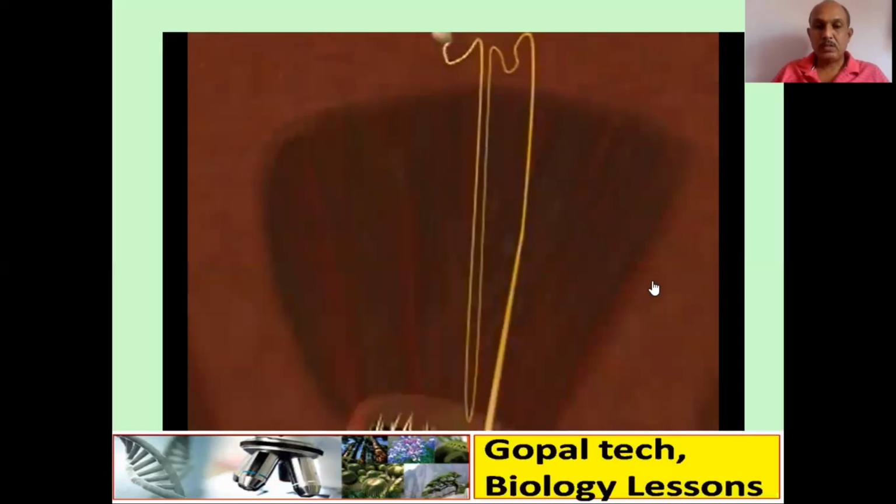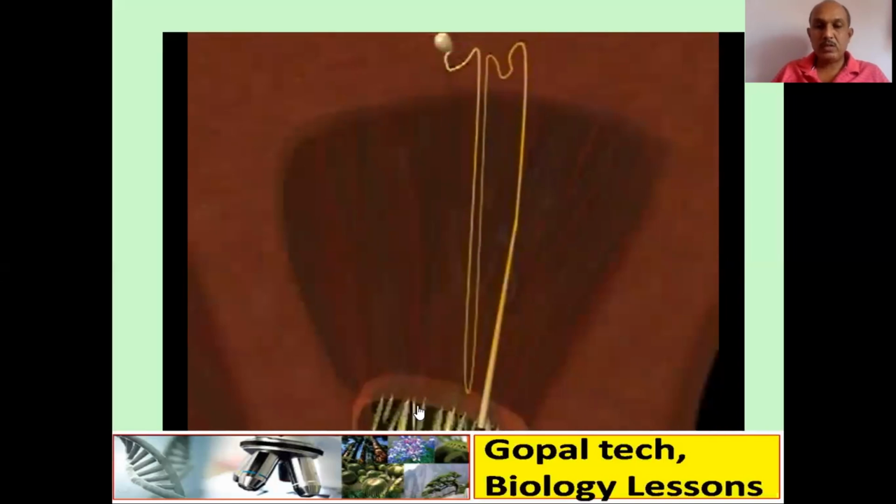So here the useful materials get reabsorbed, and here the waste material, that is in the form of urine, will come. The coiled part of the nephron makes sure that glucose doesn't escape into the urine, and the loop of Henle makes the urine concentrated so that water is conserved. Here you can see the whole urine is collected here.